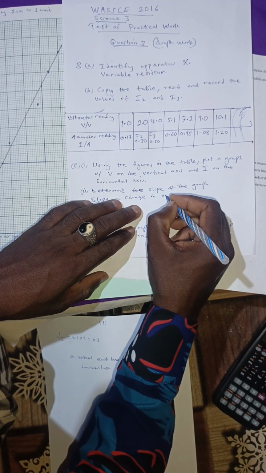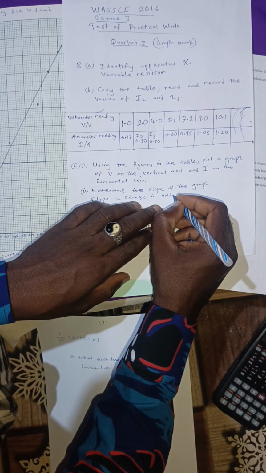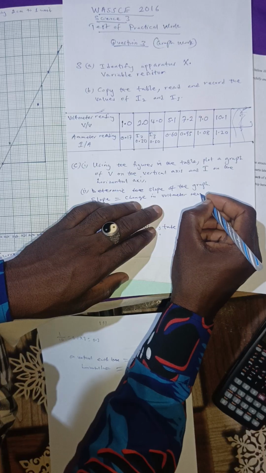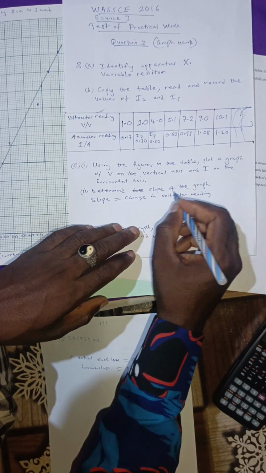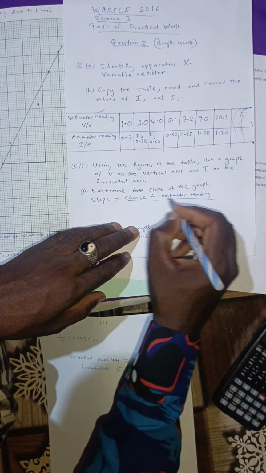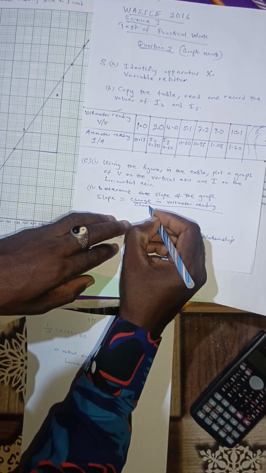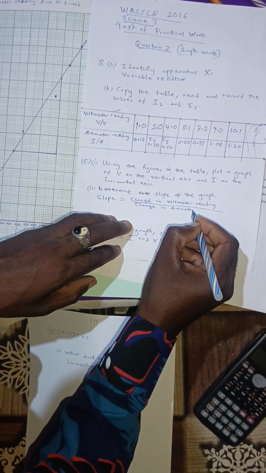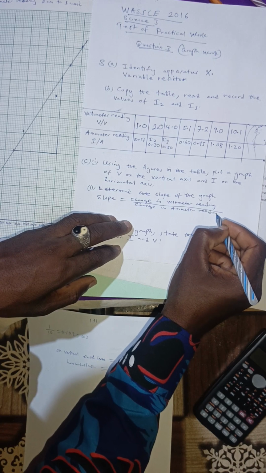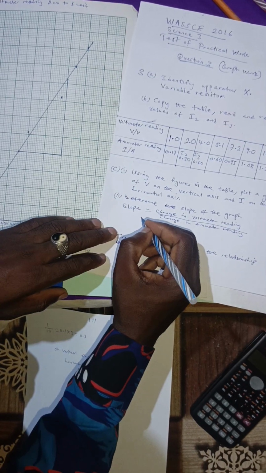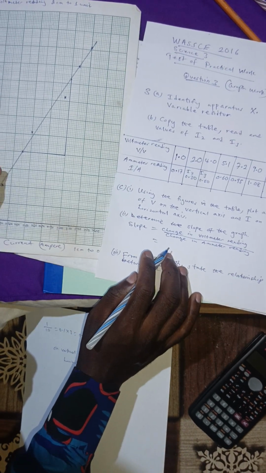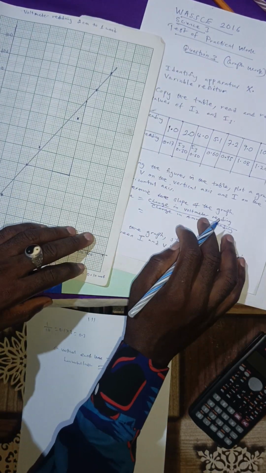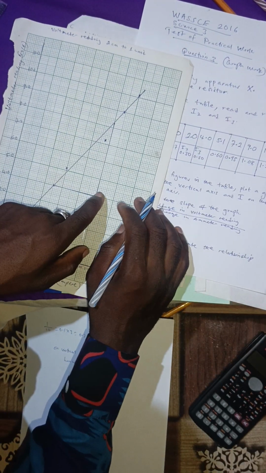The formula slope, I'll use change in voltmeter reading over change in ammeter reading. So now my slope, I can get it, change in voltmeter reading, that's here.